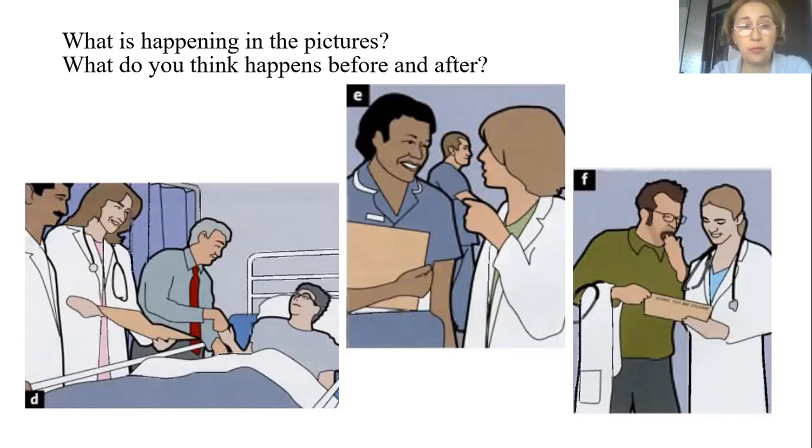Actually, this room is called a ward, where the patient can rest between the procedures, so in a hospital. Great. These people are asking about the patient's condition, and maybe then they'll prescribe something to him, some tests or medications.